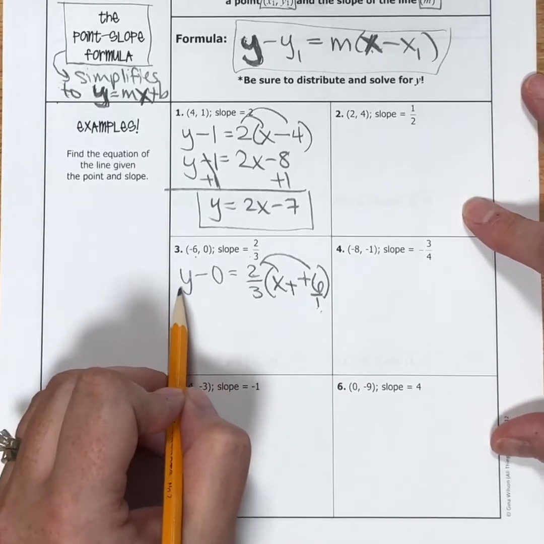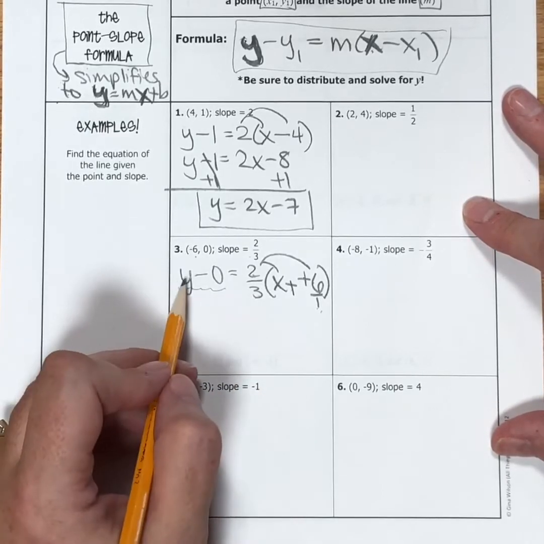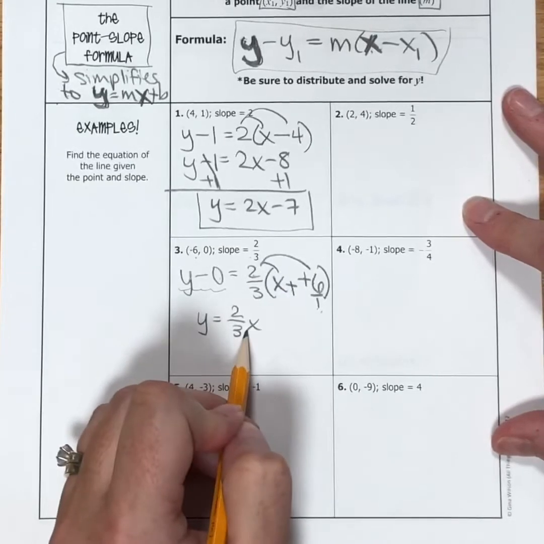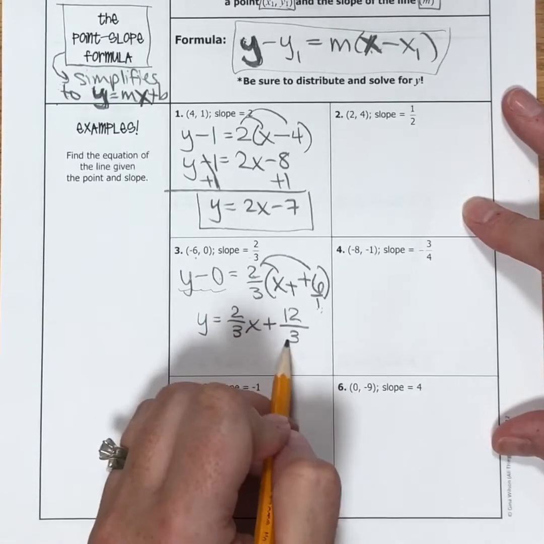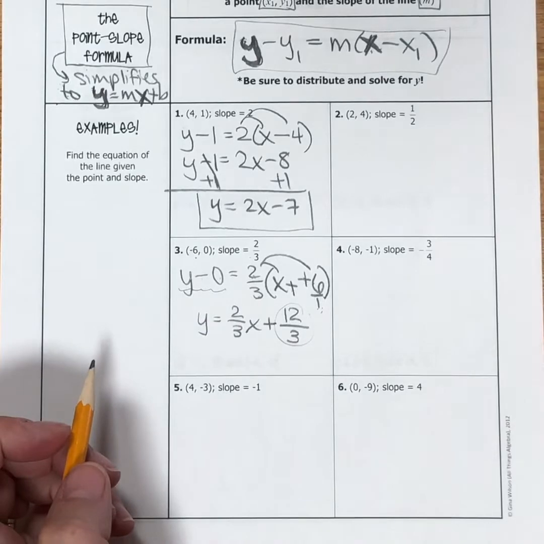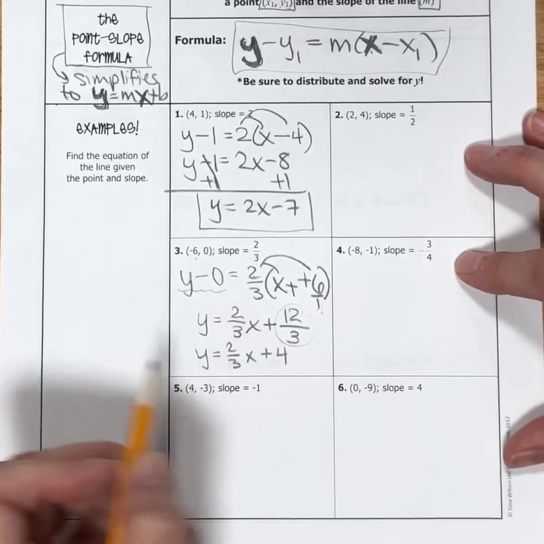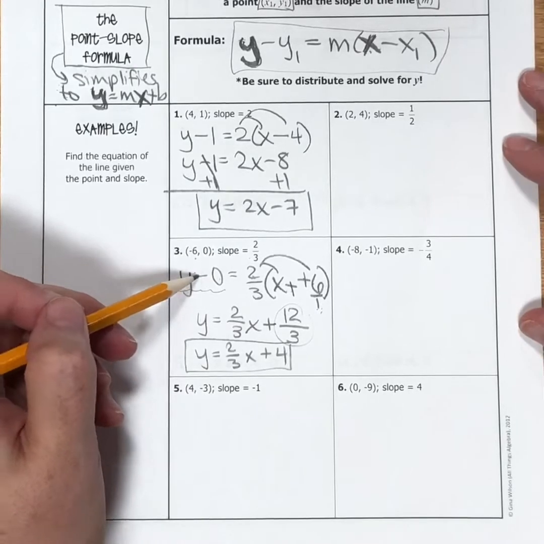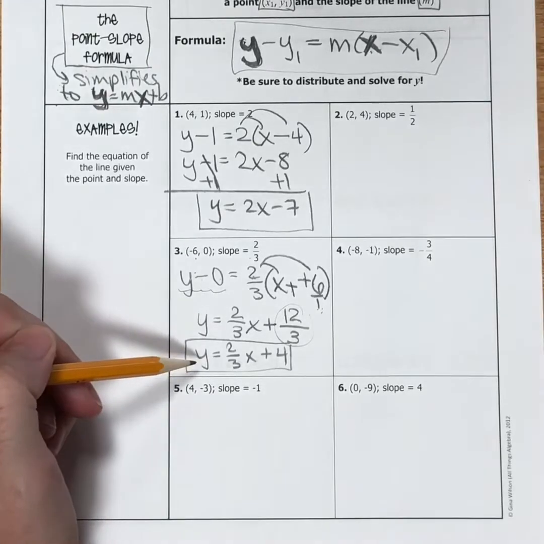And by the way, anytime we're subtracting or adding 0, it doesn't change the value. So y minus 0 is just y, and then we distribute the 2/3 x, and then 2 times 6 is 12, 3 times 1 is 3. Now we just divide this, and we're done. So we get y equals 2/3 x plus 4. There's our y equals mx plus b. If it wasn't minus 0, basically we'd want to divide this first and then add to isolate the y for our last step if it was necessary, okay?